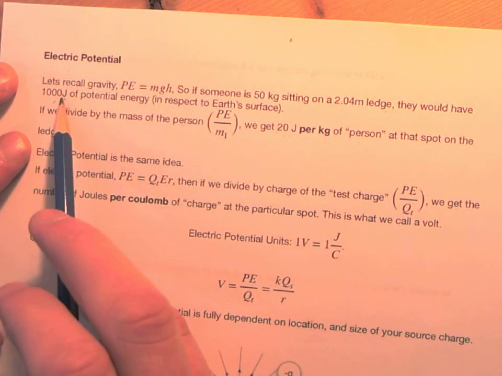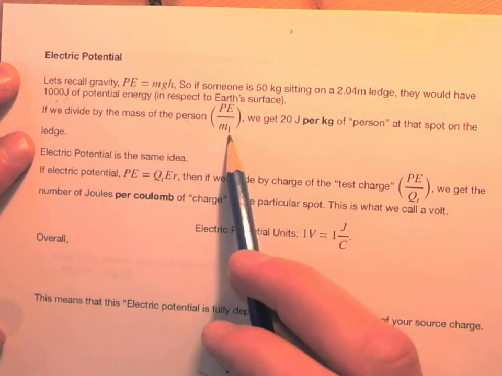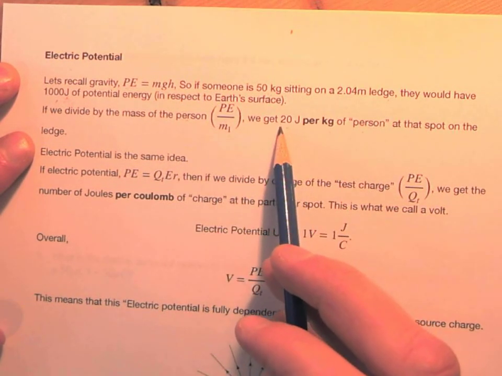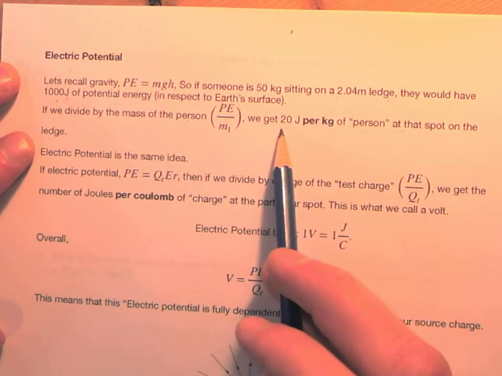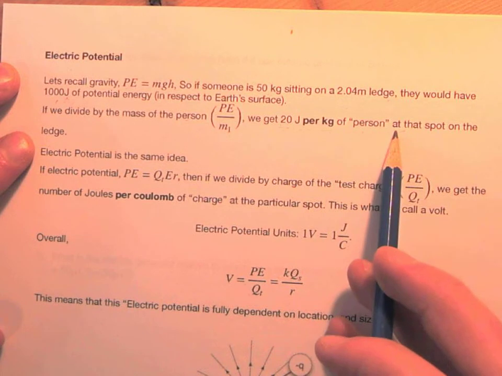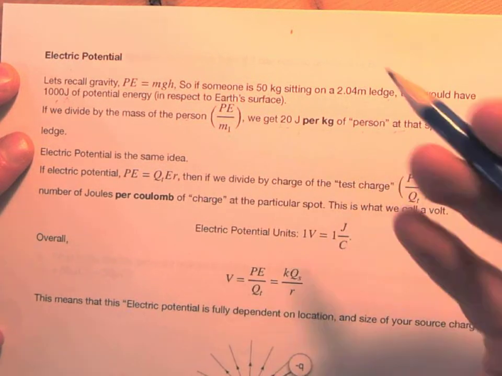So the 1,000 joules is the energy relative to this one person. But if we divide by the mass, we can get how much for any person? 20 joules per kilogram of person. Okay, so that's the gravity potential.